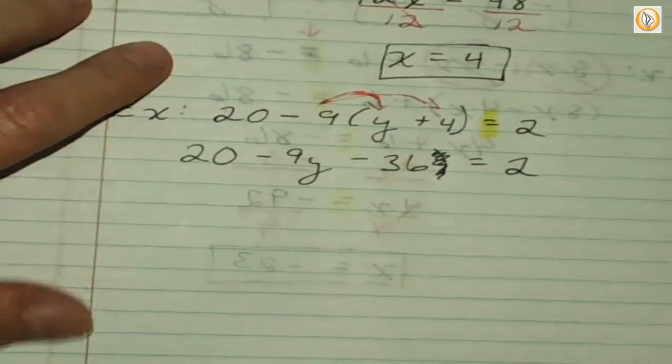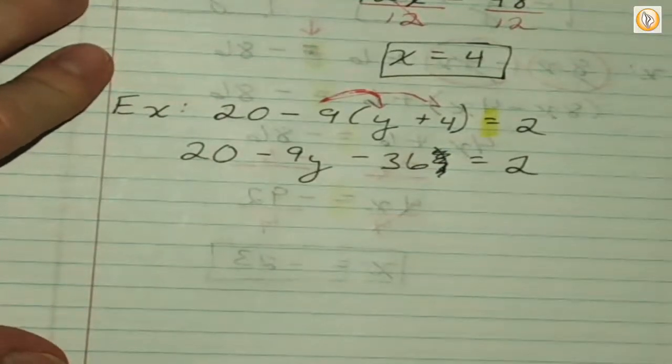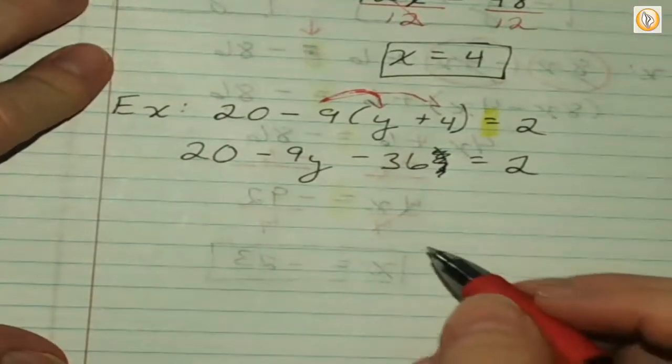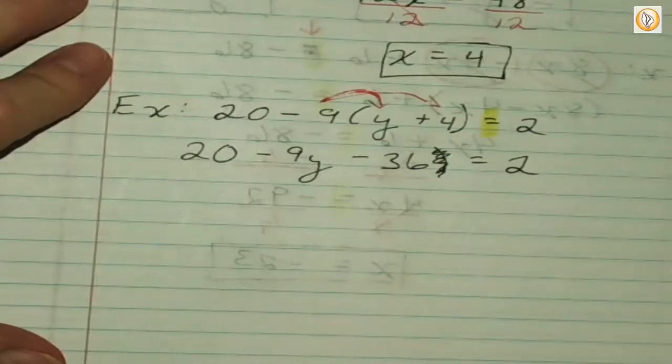All right. So let's see. Aiden, what are my like terms? What numbers can I combine? Or what terms can I combine on this side of the equal sign?